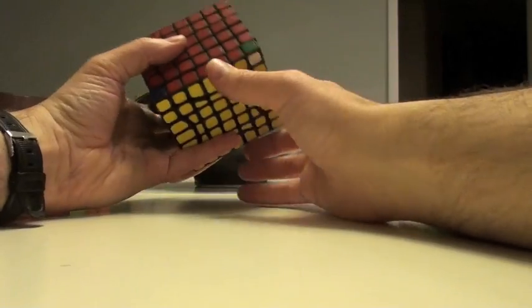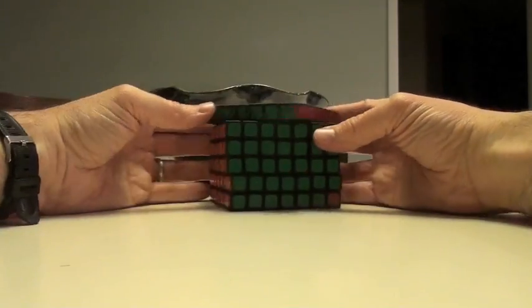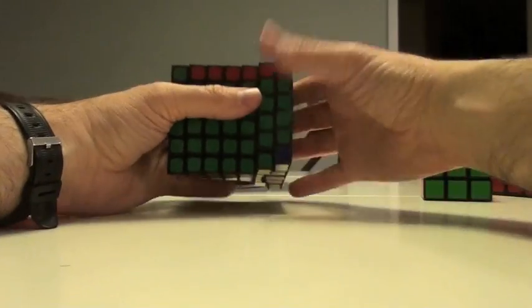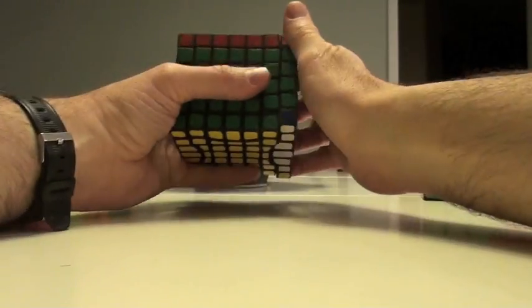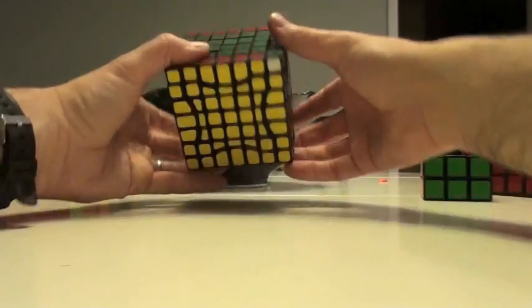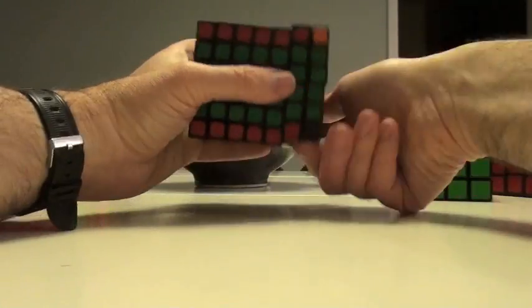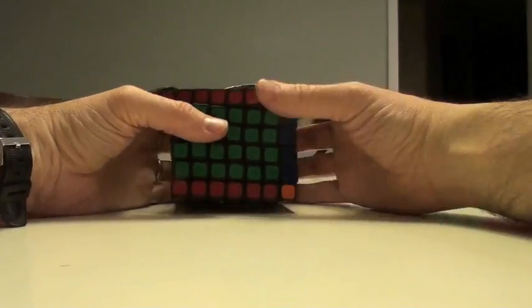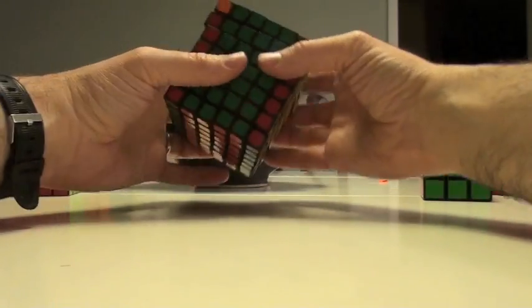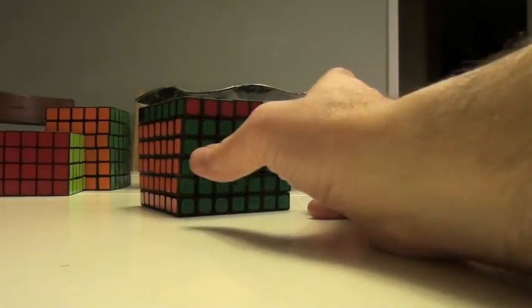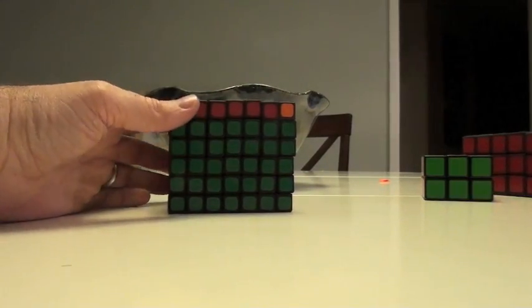And now red and green, right here. 2R, U, 2R, UI, 2R. And lastly, this guy over here. 2R, U, 2R, UI, 2R. Step by step, inch by inch, getting it solved, putting it back in the conformation that it started with.